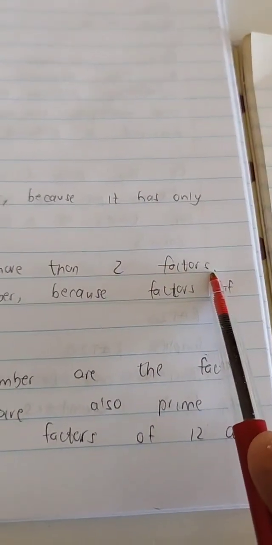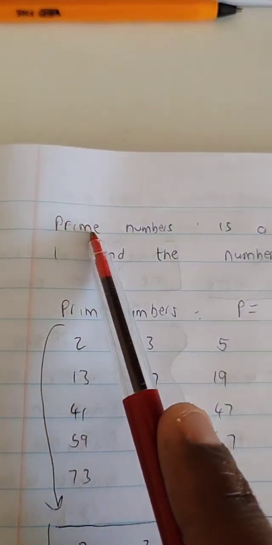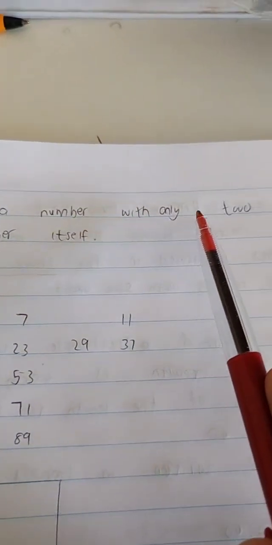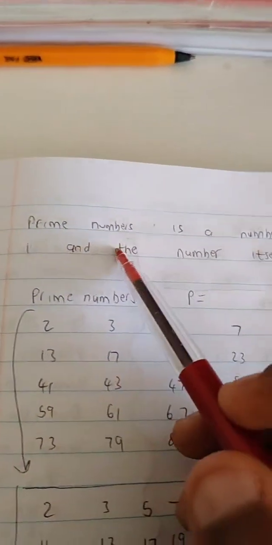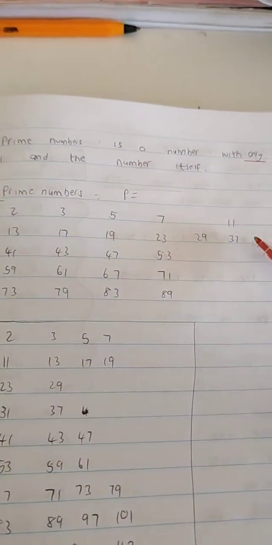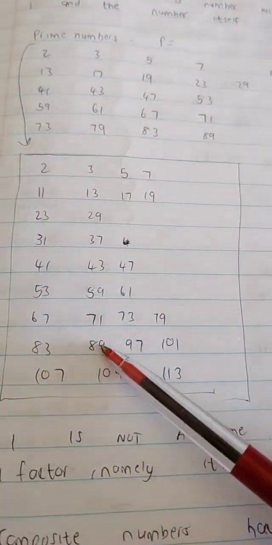2 factors. Okay. On the other hand, we have what we call prime numbers. What are prime numbers? It is a number with only 2 factors, 1 and that particular number. So there's a list of numbers that I've written here that are what we call prime numbers.